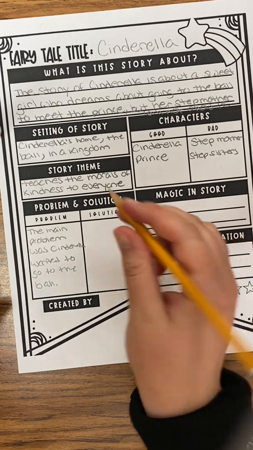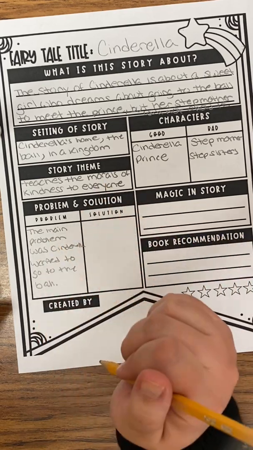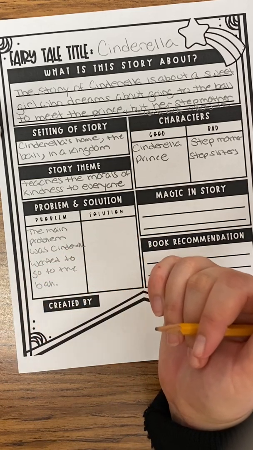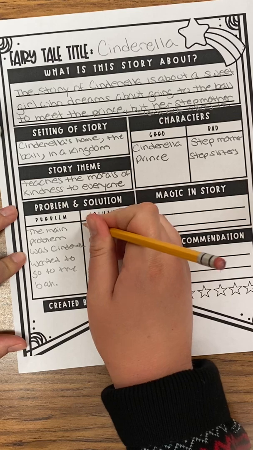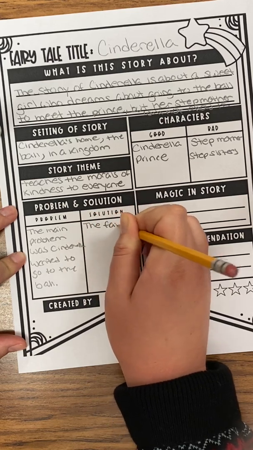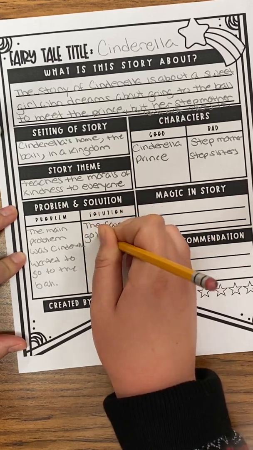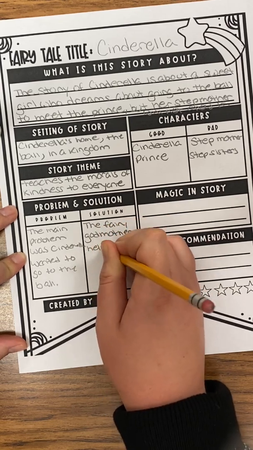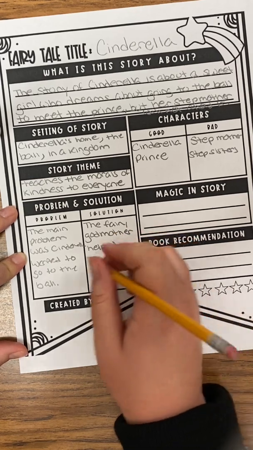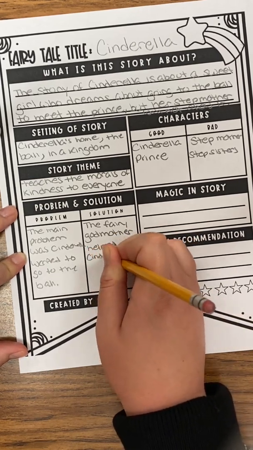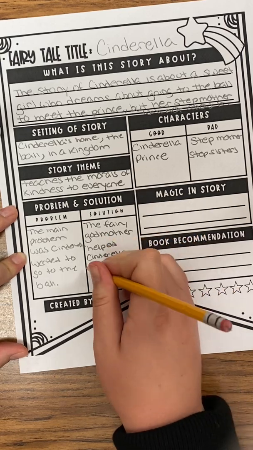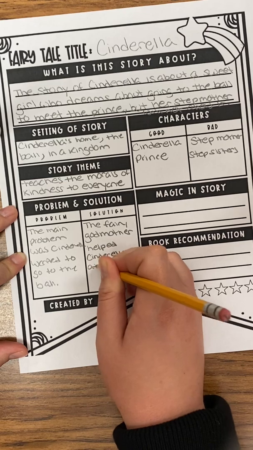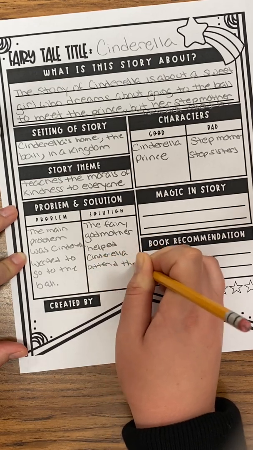Very good. So what was the solution to that? Do you remember? The fairy godmother helped Cinderella attend the ball.